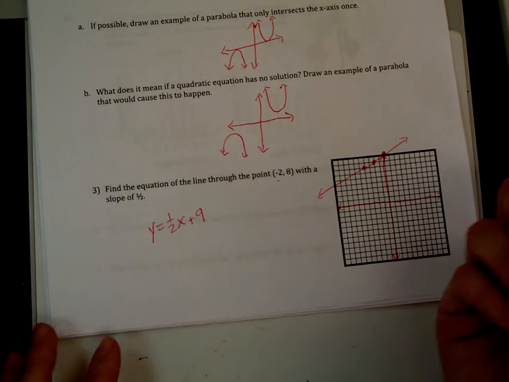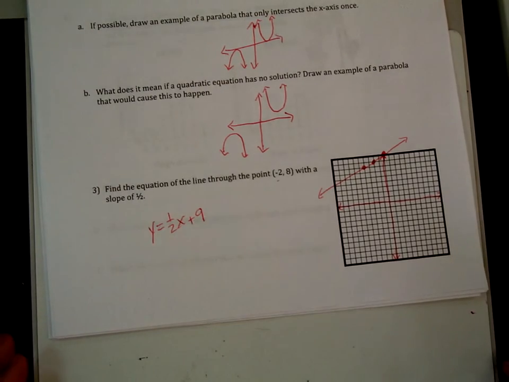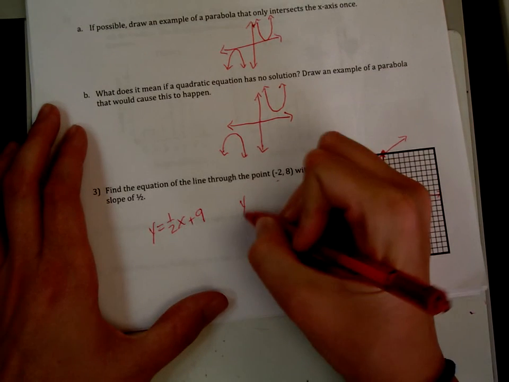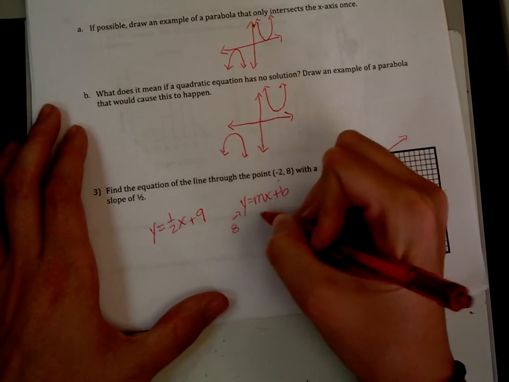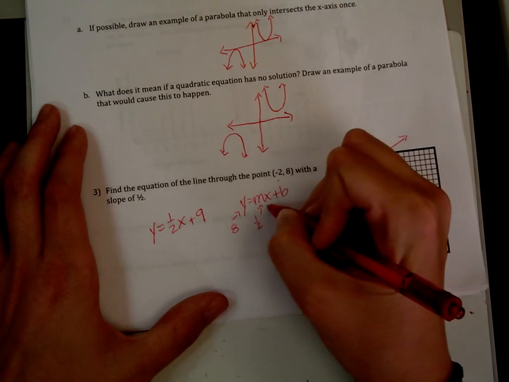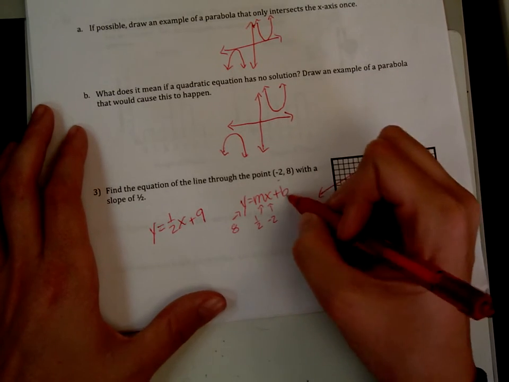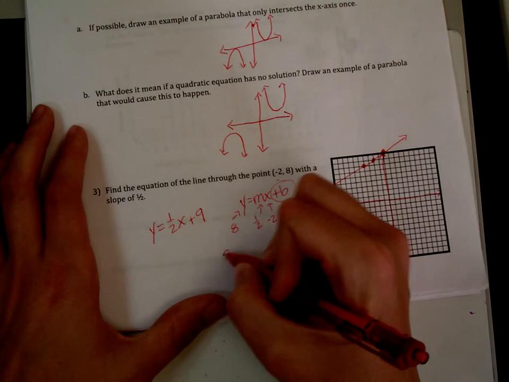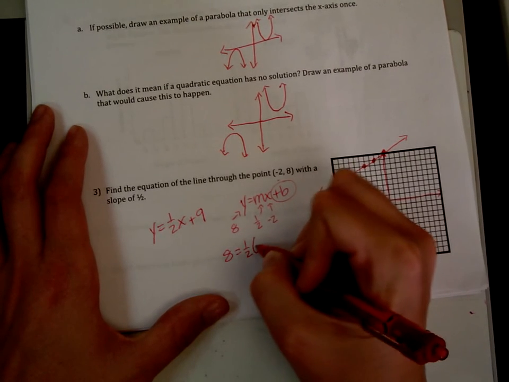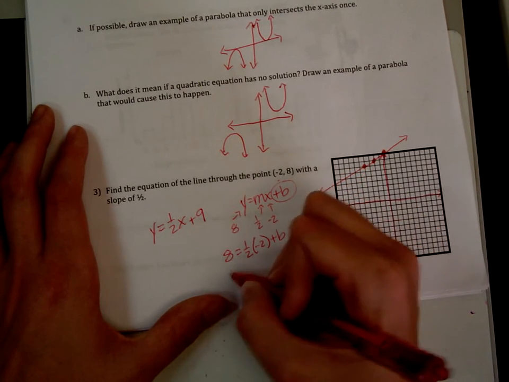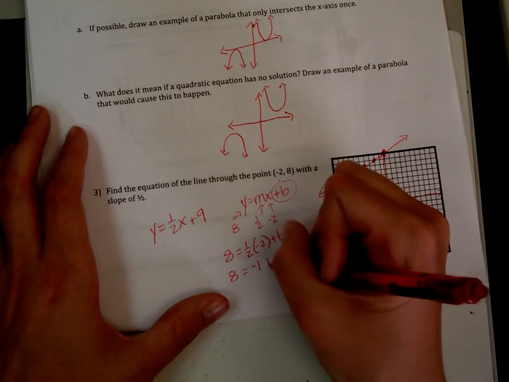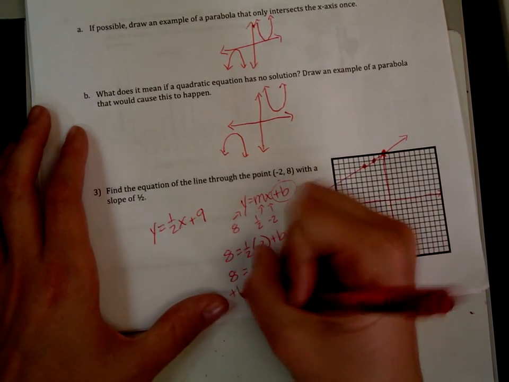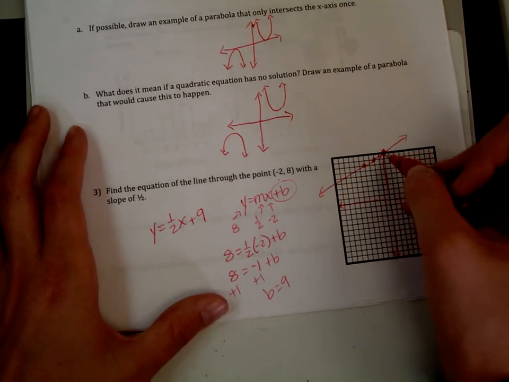Okay, we could also figure that out by plugging into the equation y equals mx plus b. For y, I'm going to plug in 8. For m, I'd plug in 1/2. And for x, I'd plug in negative 2. And then I'd solve for b. So 8 equals 1/2 times negative 2 plus b. 1/2 of negative 2 is just negative 1. So then add 1 and we get that b equals 9, which is what we got right here.